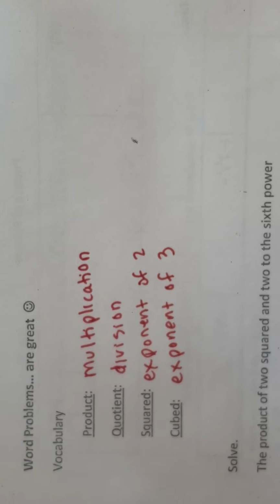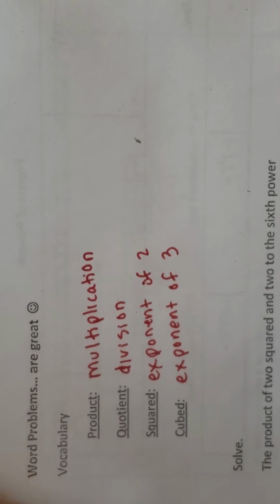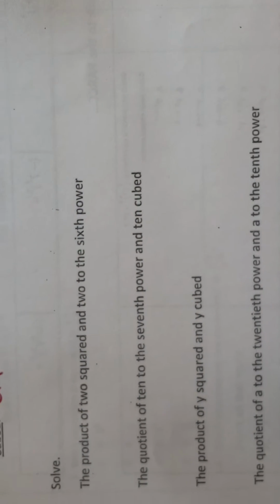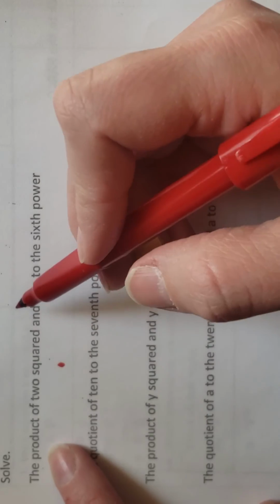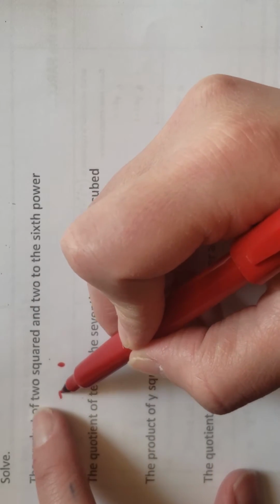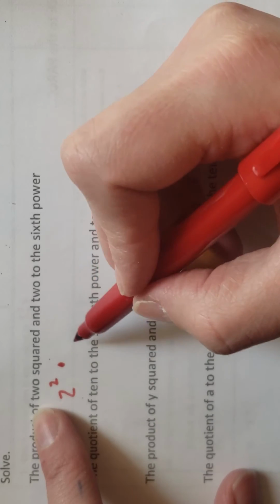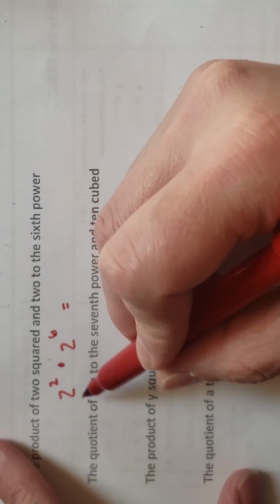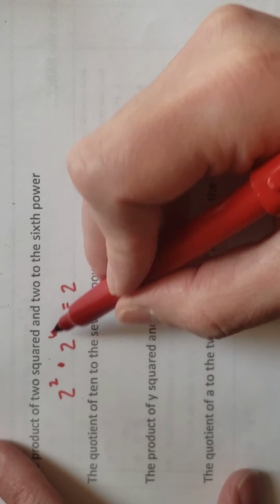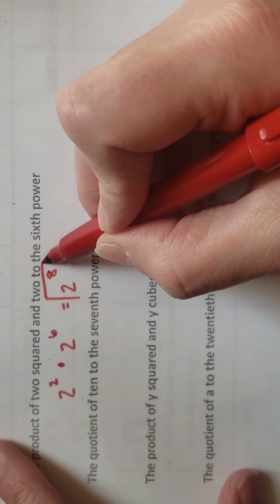So using that bank of vocab words, we can do some very simple word problems. I wouldn't even call them word problems because there's nothing real going on here, but they're words in the sense that they're not numbers. So the product means multiplication. Let's see what we're going to multiply. 2 squared, squared is an exponent, and 2 to the 6th power. With multiplication, we keep the same base and add the exponents, 2 to the 8th.